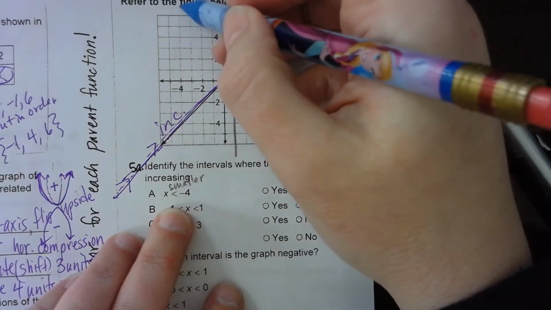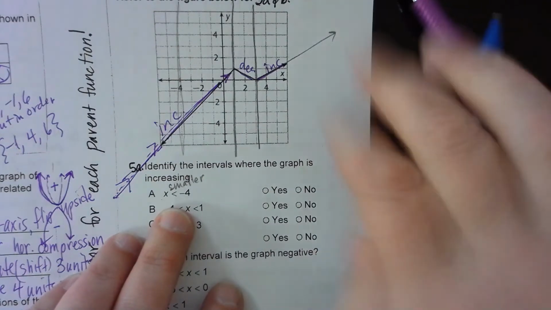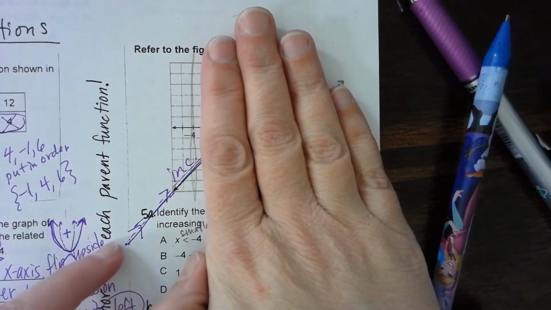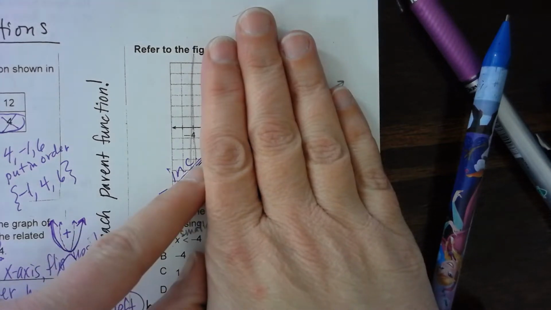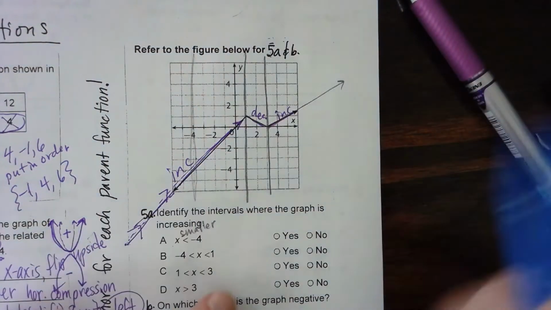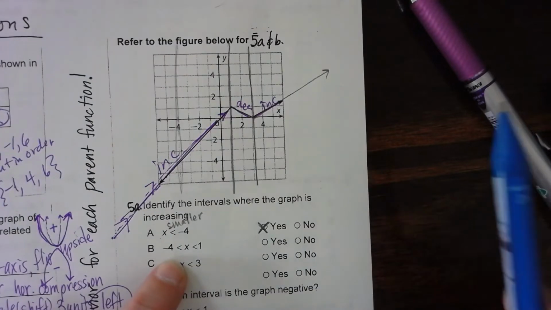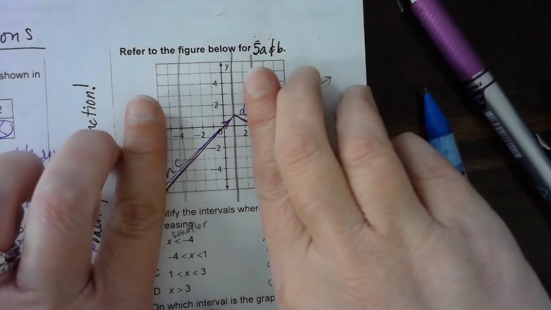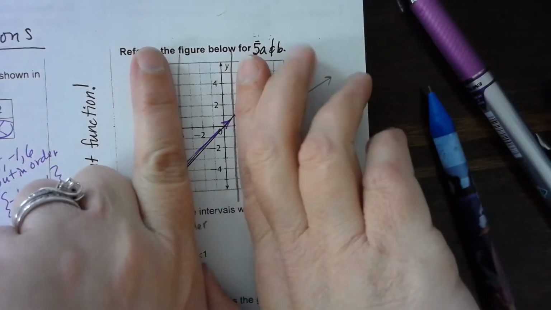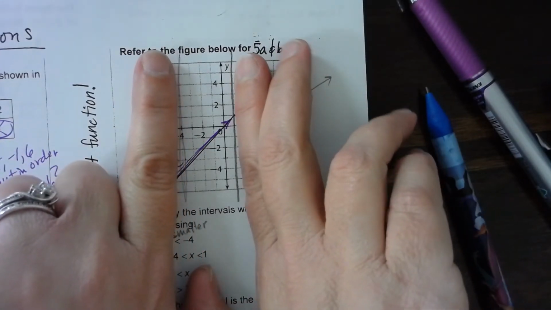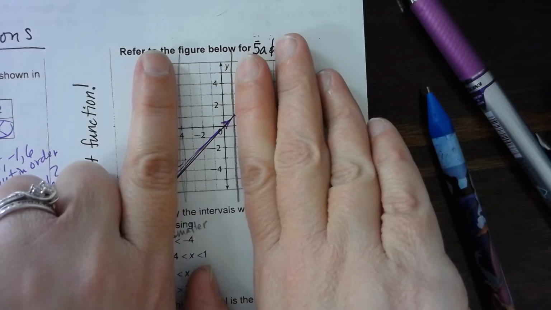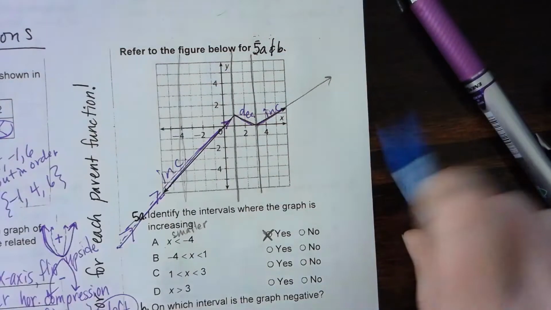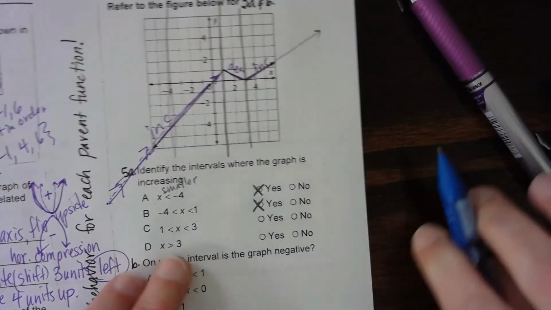Here's -4 right here. If I only look at this section of my graph where x is less than -4, is this line increasing in that section? Absolutely. So this is a yes. The next section is from -4 to 1. If I cover up these sections and just look at this little section right here, is this line increasing? Yes, it is. It's going up. So that's positive there. Yes.